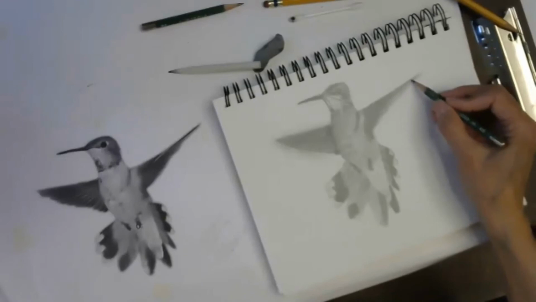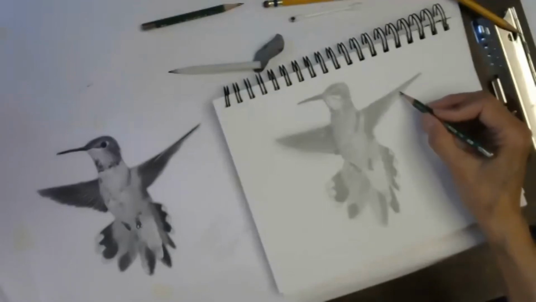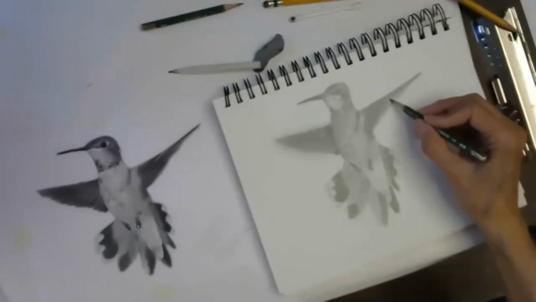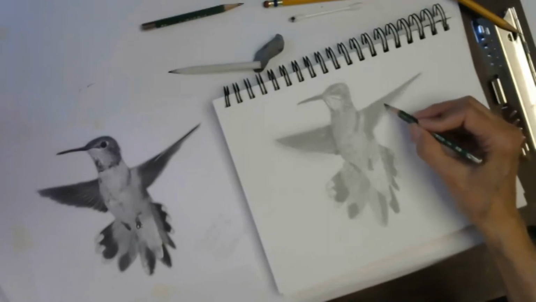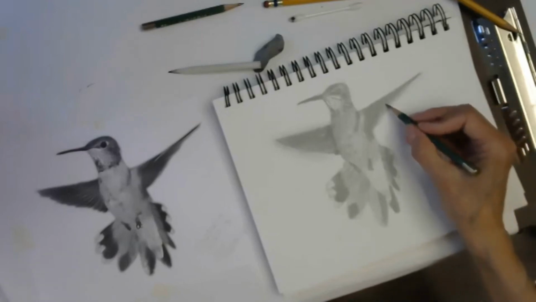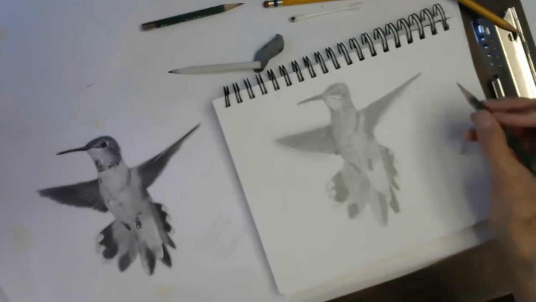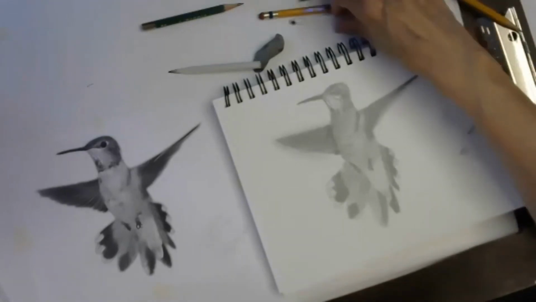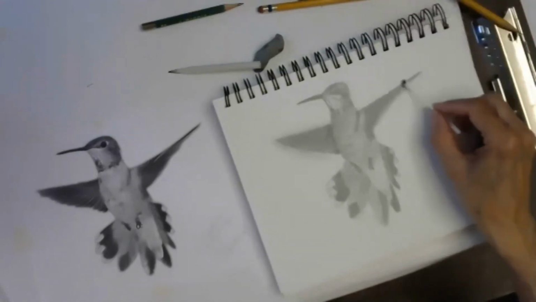It's really kind of dark at the point of this little feather. And there's some little feather marks in here too, but I'm not going to get real worried about those because again, I want to blend it.